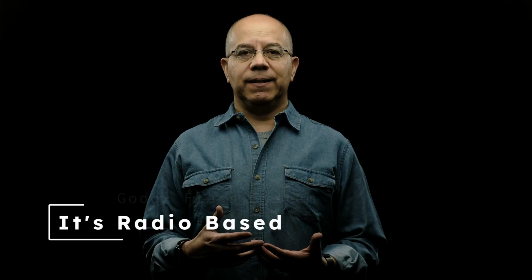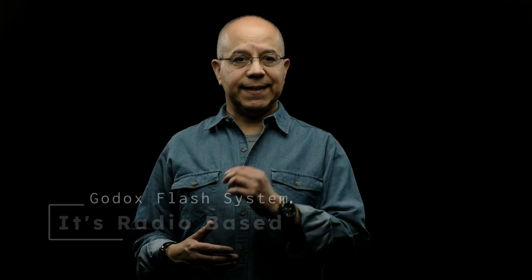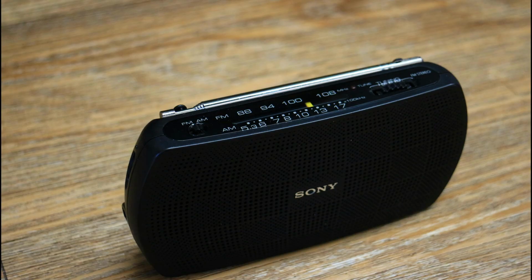The first point we need to remember about Godox off-camera flash system is that it is radio-based. It's similar to Wi-Fi, Bluetooth, or the FM radio that you can listen to at home or while driving your car. It uses radiomagnetic impulses to send signals to your flashes. Just like any other radio transmission, it has a limited range and it can suffer from interference.